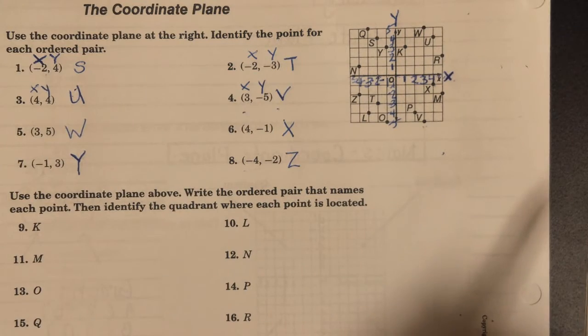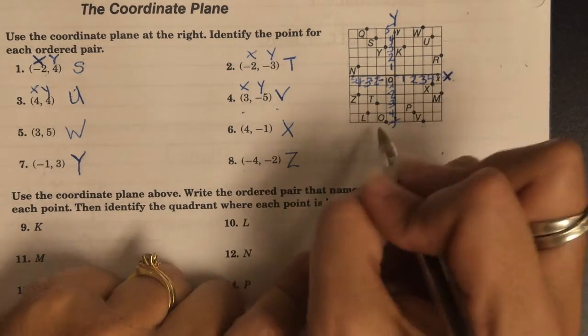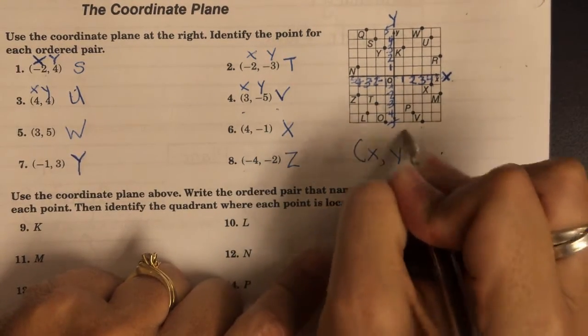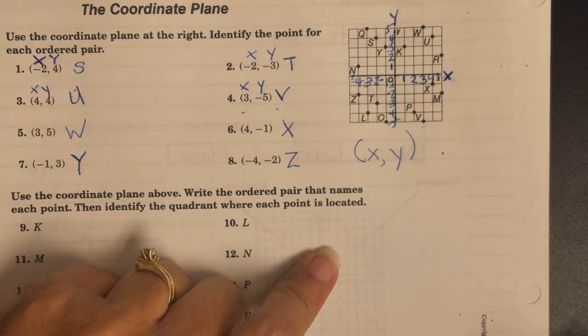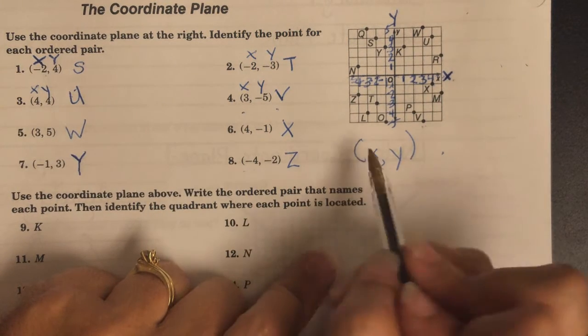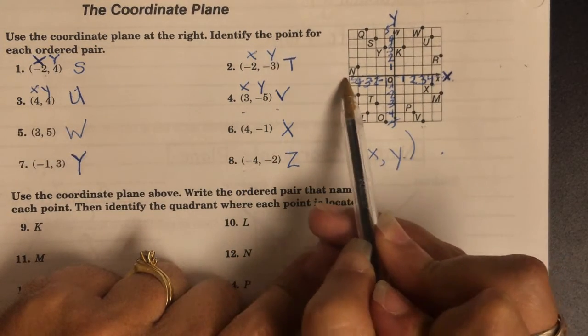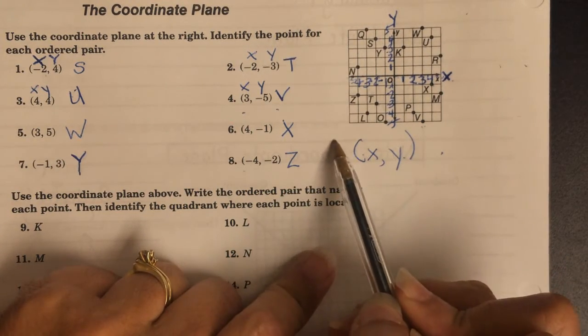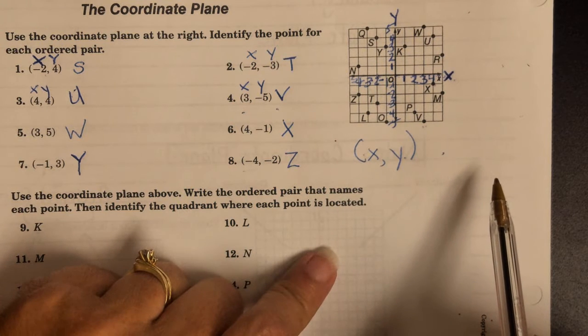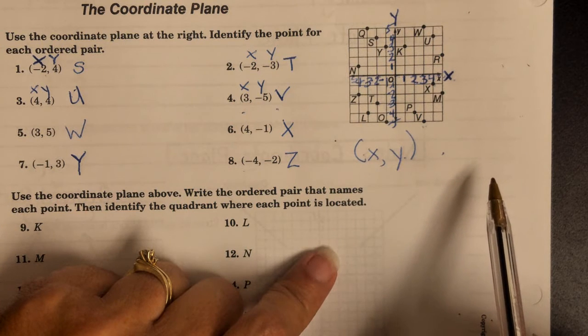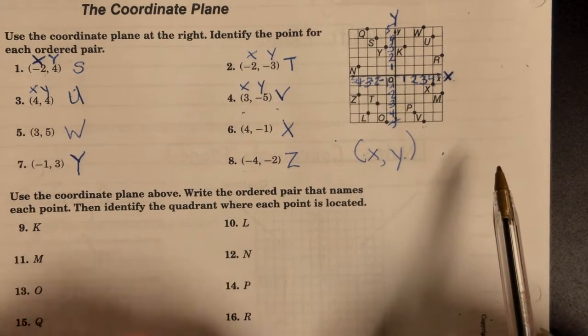It's always X before Y. It's ABC order. X, then Y. It's never going to change. It's always X, then Y. It's always across before you go up or down. Always. Yes? It took me so long to do it because I had to look back to my notes and see the numbers. Yes. And you can label the numbers, like if you want to label them.